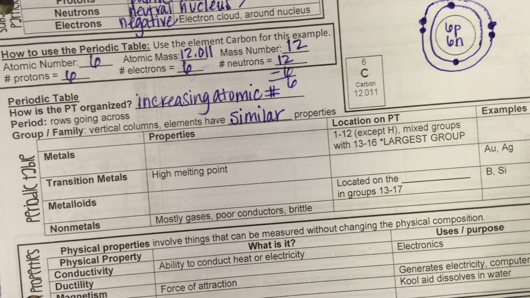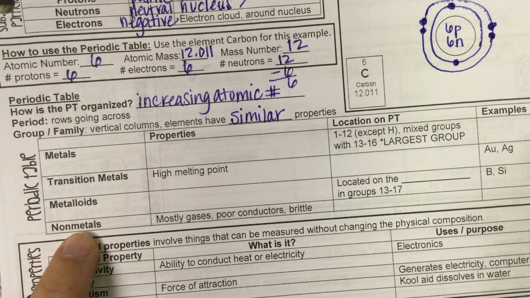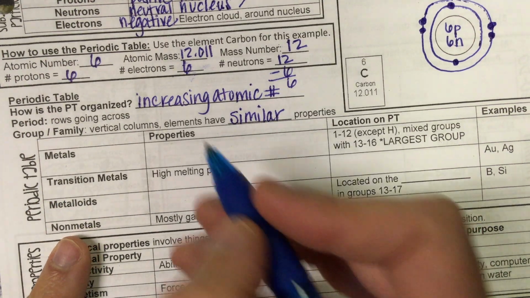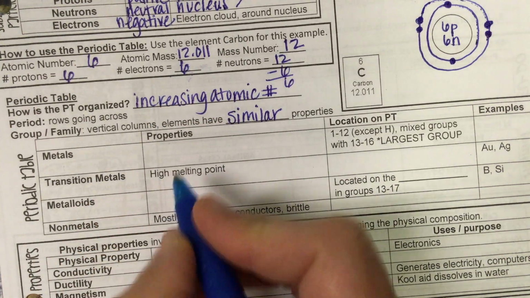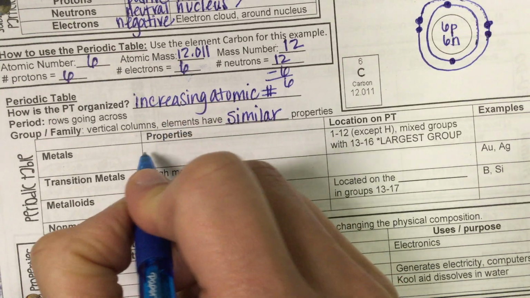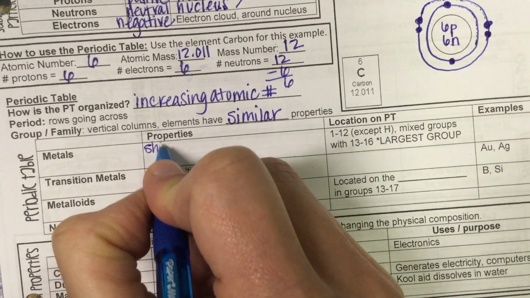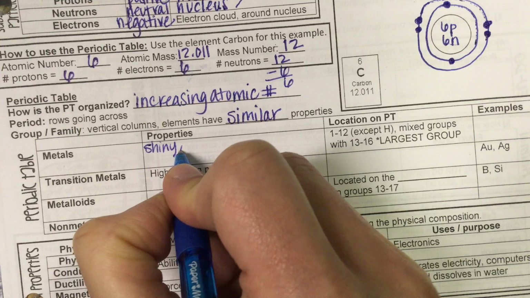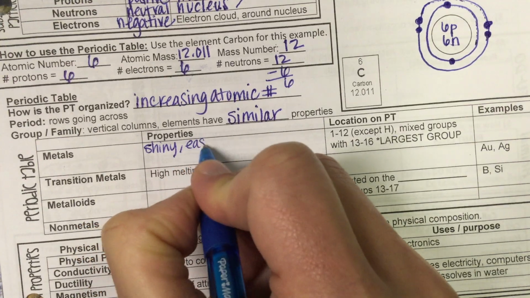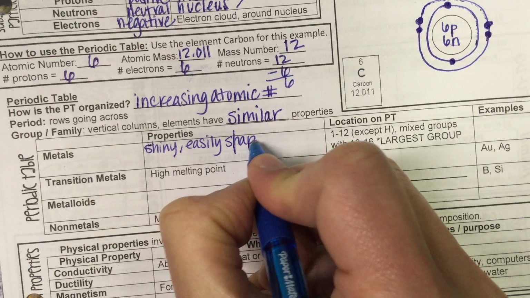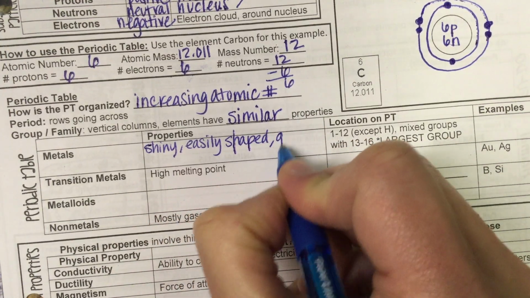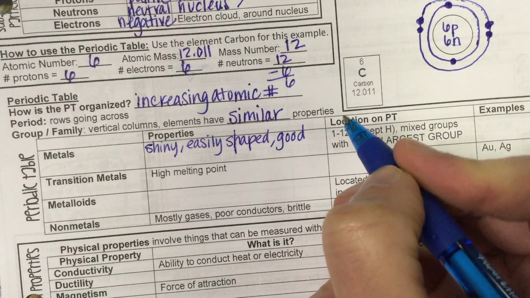All right, we also need to know our big groups on the periodic table: metals, transition metals, metalloids, nonmetals. So metals, what some characteristics you need to know of those, or properties as we have written here. They are shiny. They are easily shaped or molded. They are good conductors of heat and electricity.